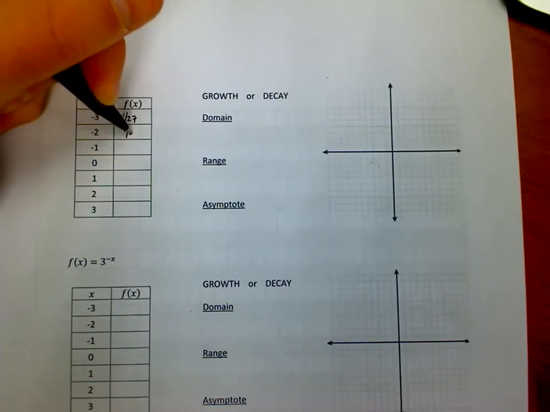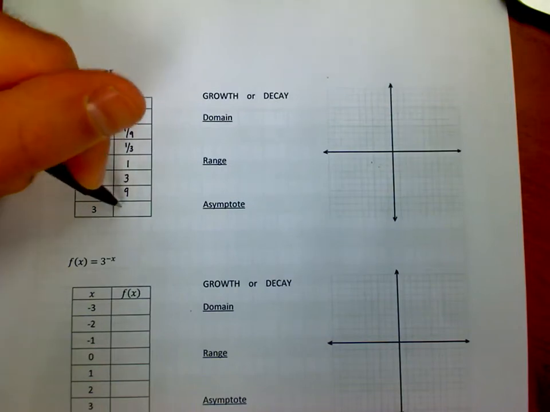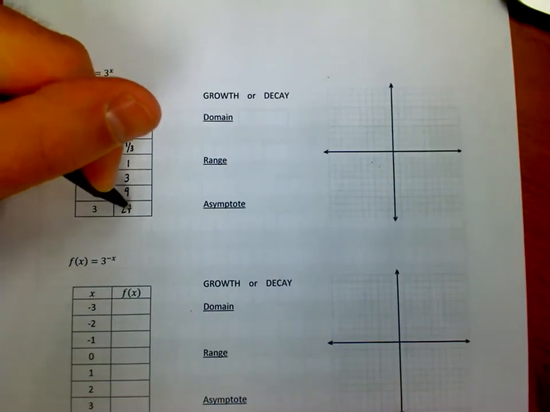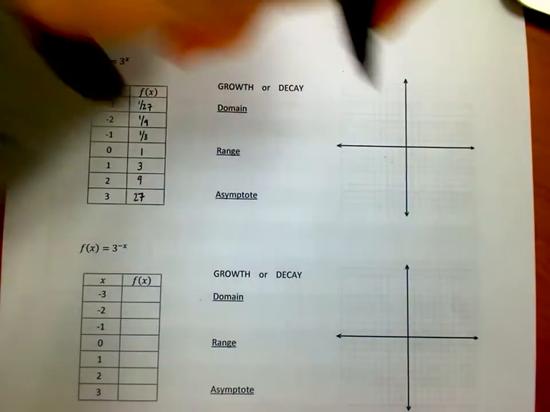Let's assume that we've already gone through and filled out our t-table, okay? Because I've already done 3 to the x in the previous video, we know that if we graph this, we're going to get something that looks like this.